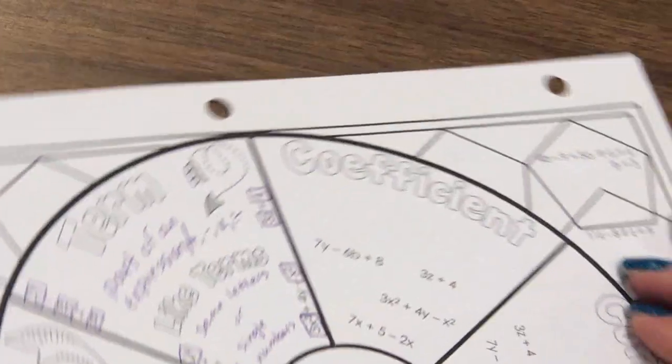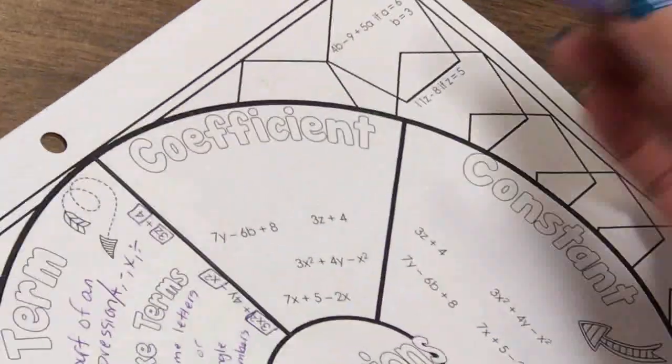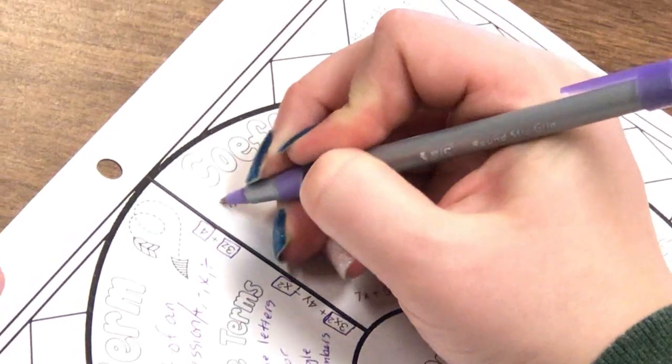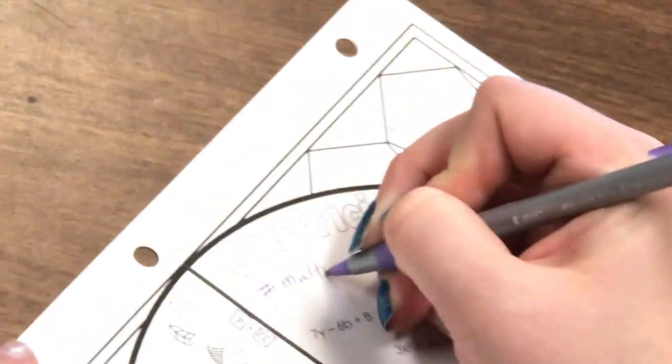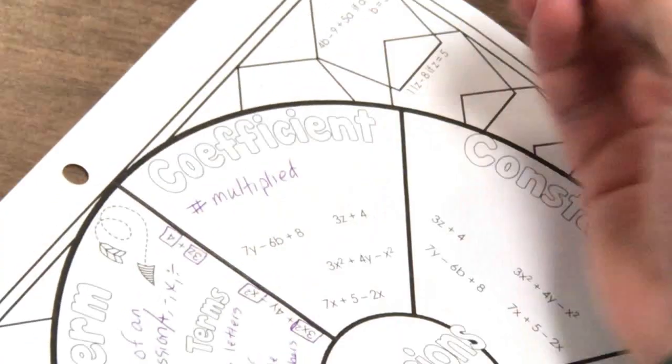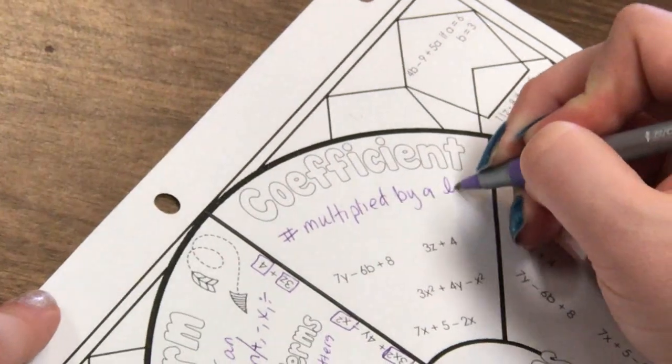Okay, a coefficient is a number that's multiplied by a variable, and it's usually a letter.